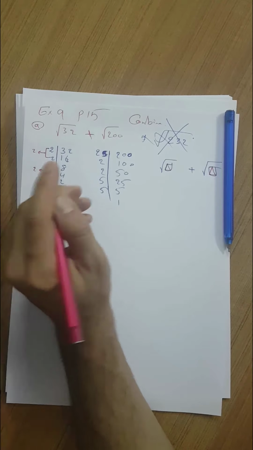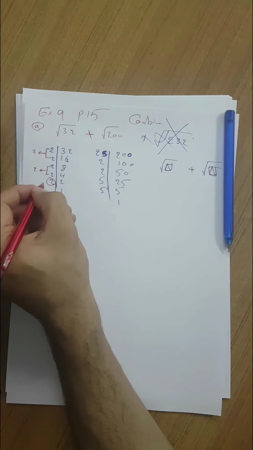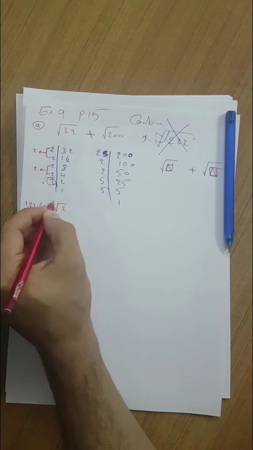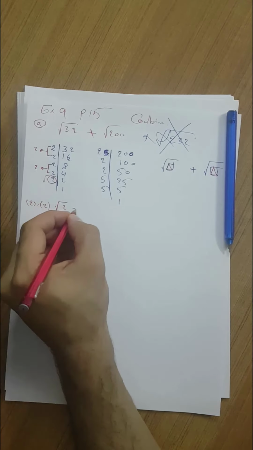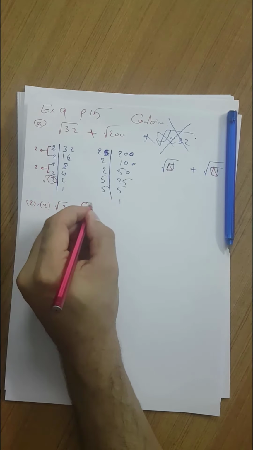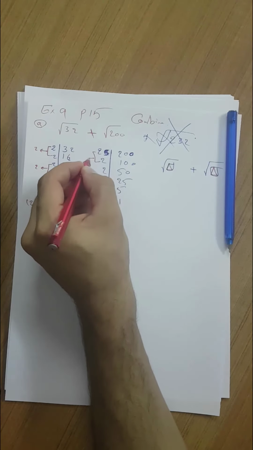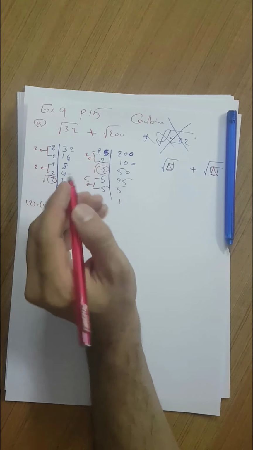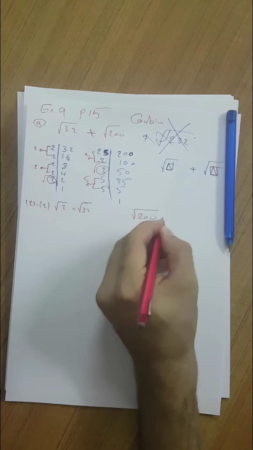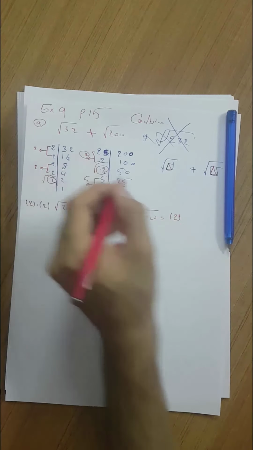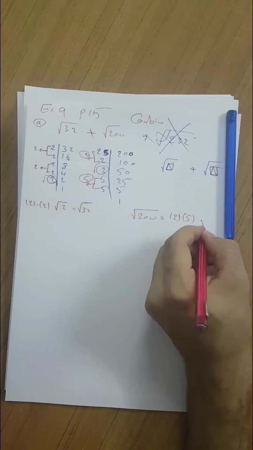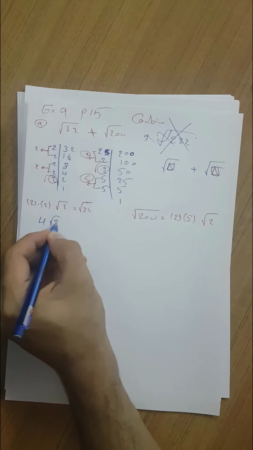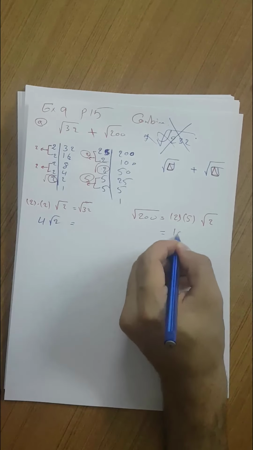Now, because we have a square root, I choose one number from each pair, and I will choose this one by 2. As I told you before, this one remains, meaning it stays under the square root. So I have 2 times 2 and square root of 2. This one is equal to 32. Now, how about this one? From these two, I choose one, and this one remains. So 200 is equal to 2 times 5 square root of 2. So now it is 2 times 2, 4 square root of 2. This one is equal to 10 square root of 2.